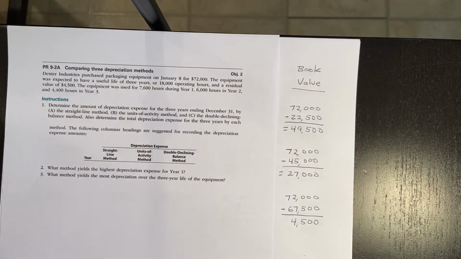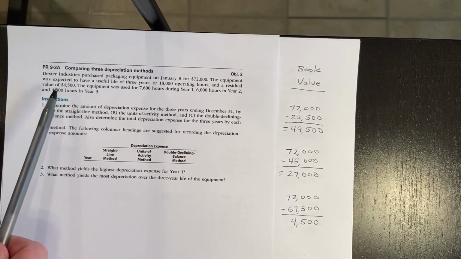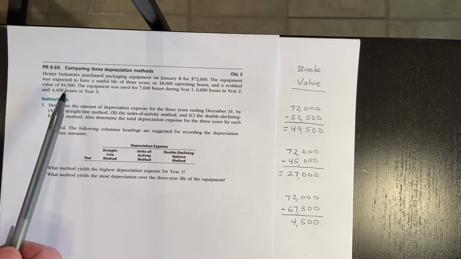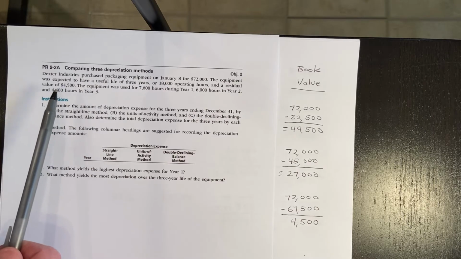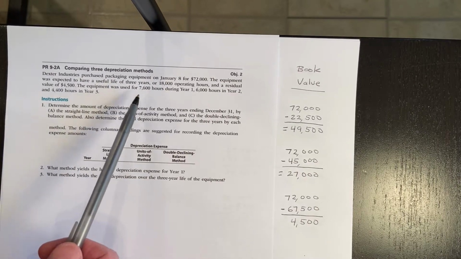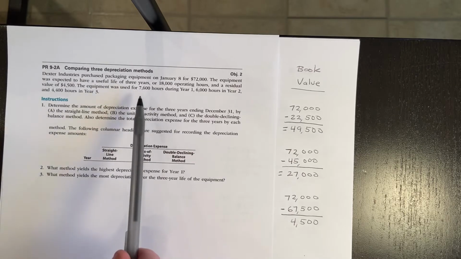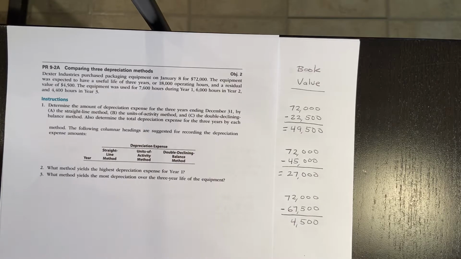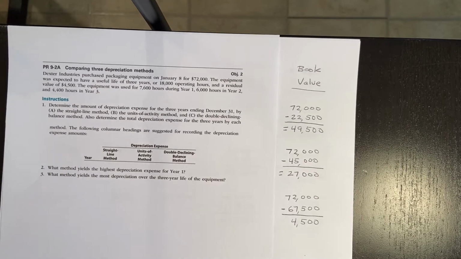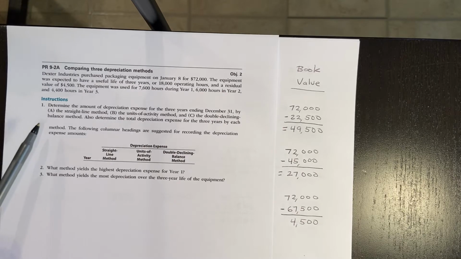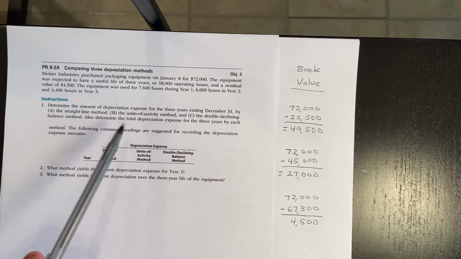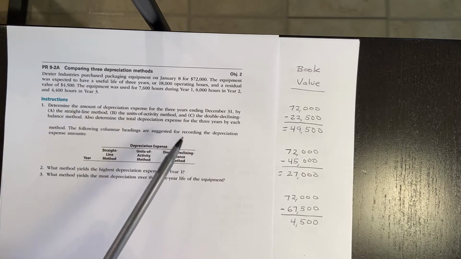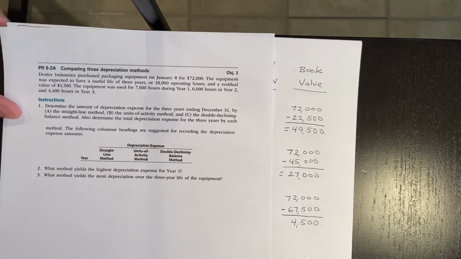They say the residual value is $4,500. That's what they think they could sell the equipment for at the end of 3 years, so it's money they're going to get in at the end. Then they break down how many hours they're going to use it in year 1, year 2, and year 3. We need that for the units of activity. In part 1, they want us to do the straight line method, the units of activity, and the double declining. I'm going to take this off and show you how that works. I'll start with the straight line method.